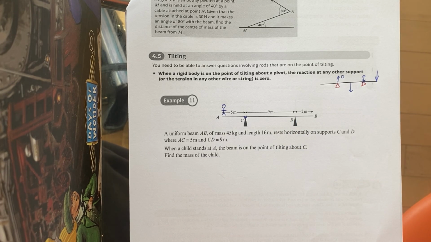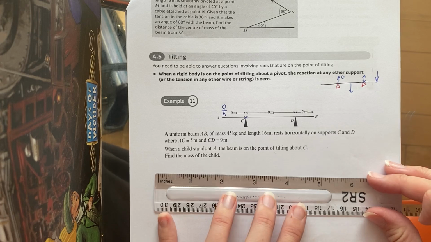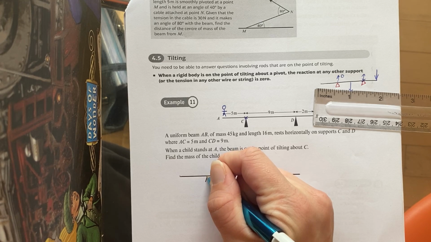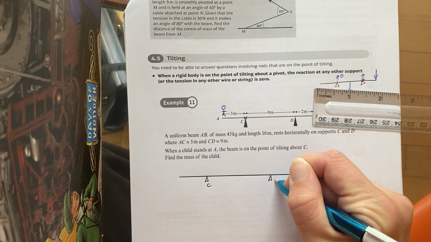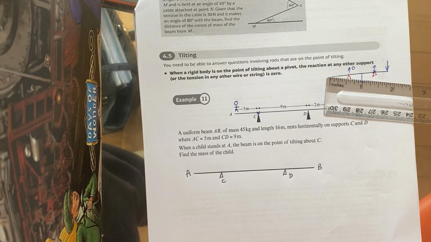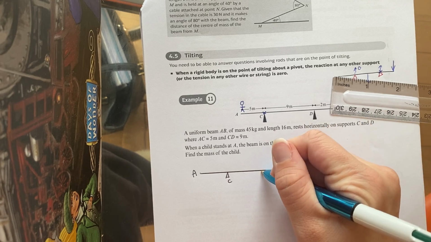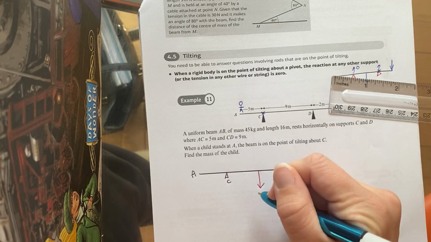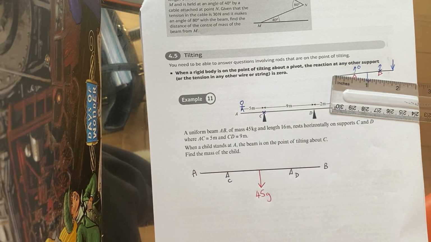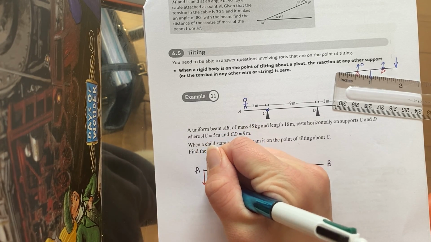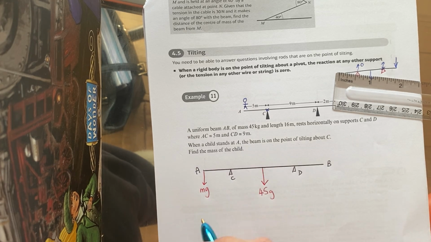Let's draw ourselves a better diagram. Here's my beam, with the support at C and the support at D. This is end B, this is end A. Thinking about the forces, we've got the weight of the beam. It's uniform, so that 45g will act in the very middle of my beam. We've also got the weight of the child, who is stood on end A, so their weight is coming downwards at end A. I'm going to call their mass M. That's what we're trying to find out.